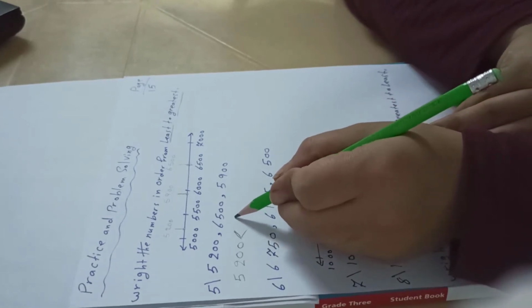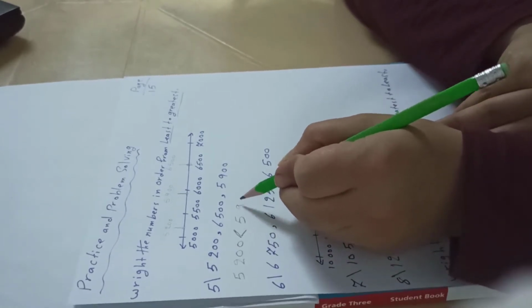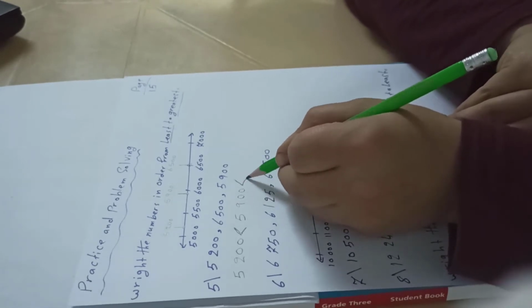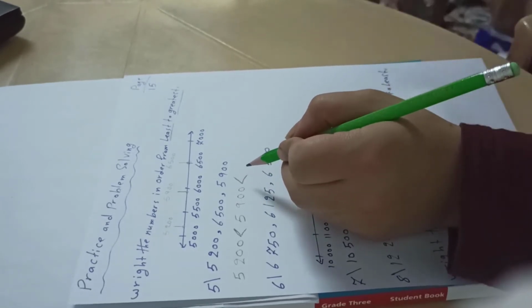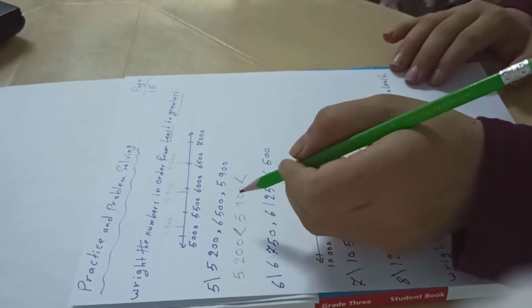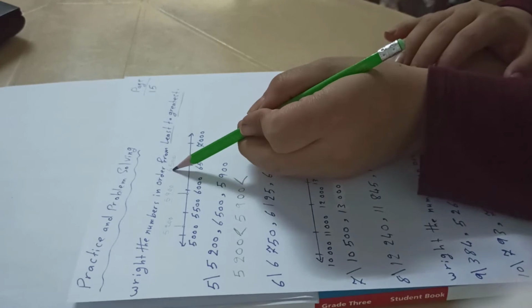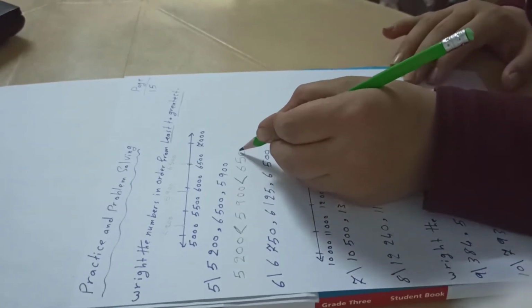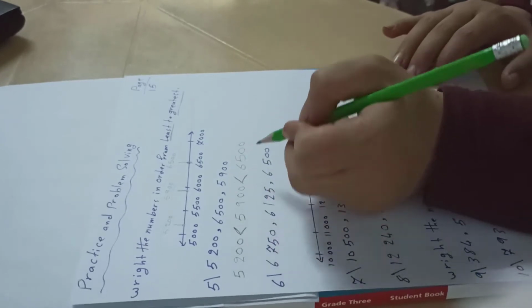Then we write 5,900. After that we write less than again because we ordered the numbers from least to greatest. After all of them we write 6,500 because it's the greatest number between them.